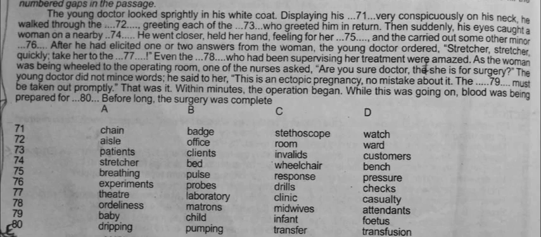And so the passage reads, the young doctor looked sprightly in his white coat, displaying his dash very conspicuously on his neck.